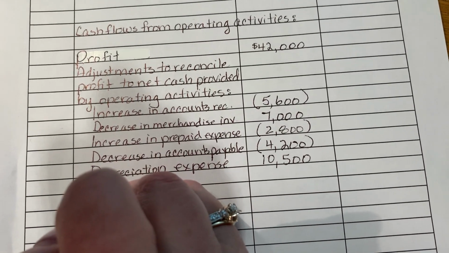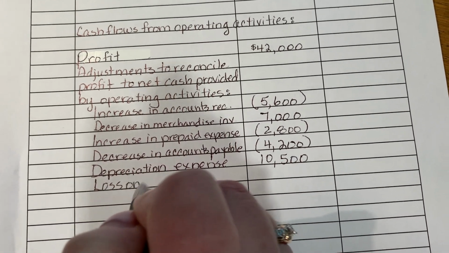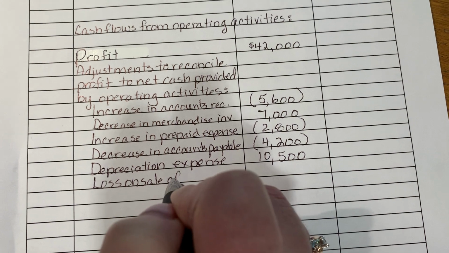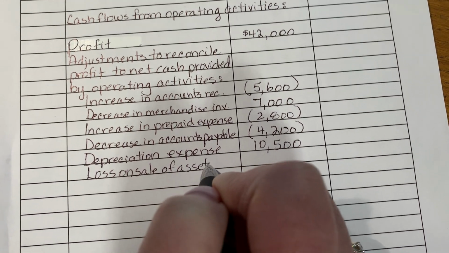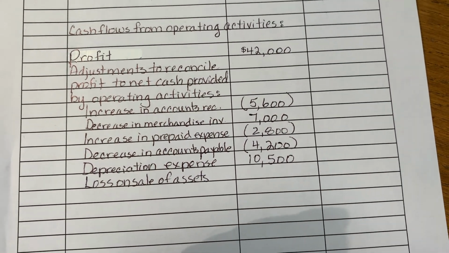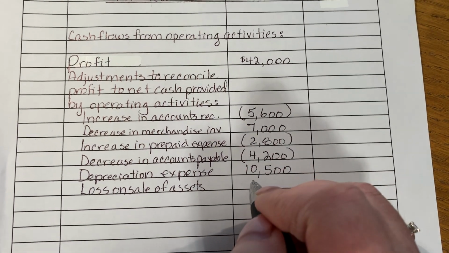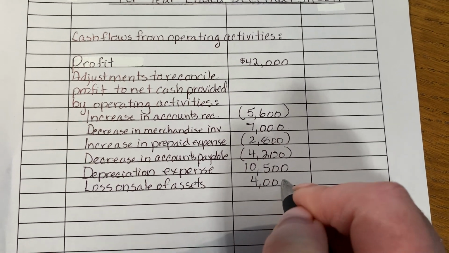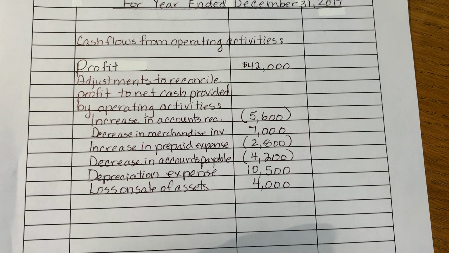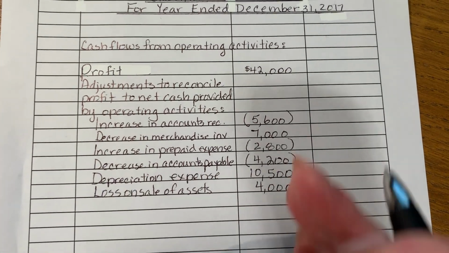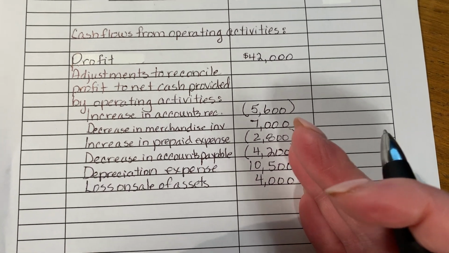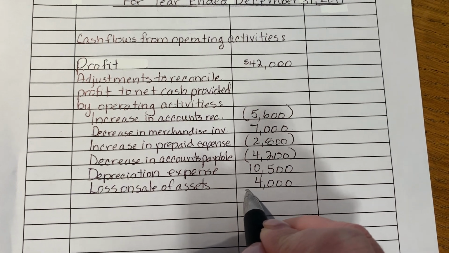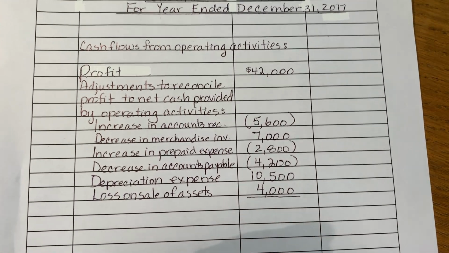So loss on sale of assets. Okay, the $4,000 was deducted on our income statement. We're going to add it back here. If it was a gain, it would have been added in on our income statement and we would be deducting it here. So those are all of the things that are included in the operating section of the statement.